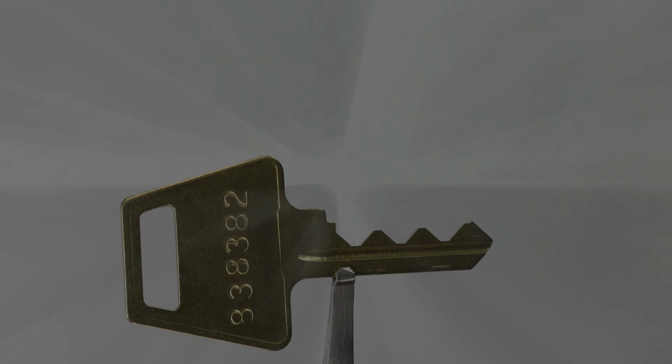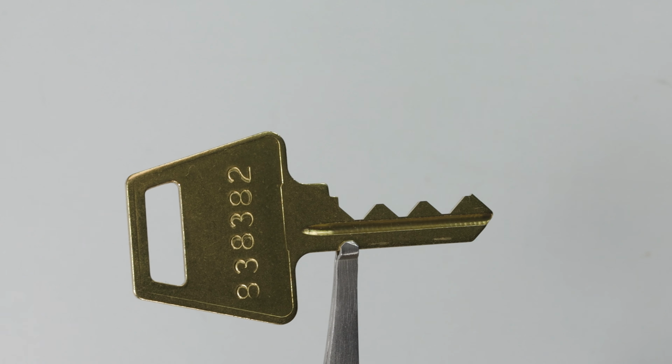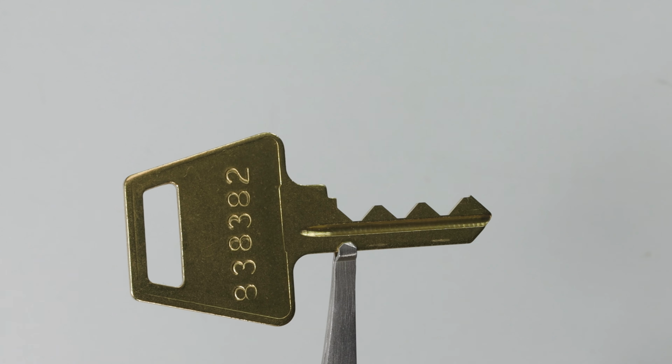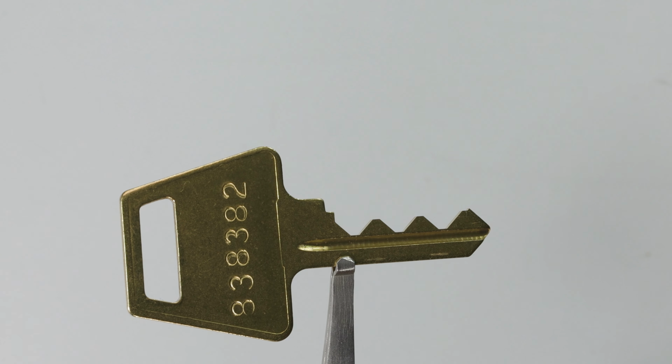Alright, so let's try the next key that's going to be in violation of MACS, 838382. This is a key that the machine is able to cut, so it's not going to be past the ability of the machine, but it's going to add some more wear to the key in the lock, so it's going to be more difficult to insert.